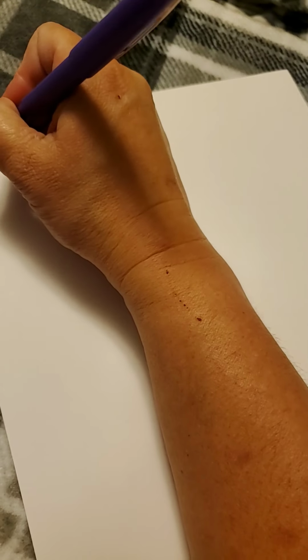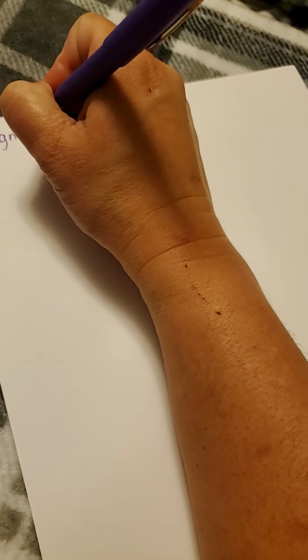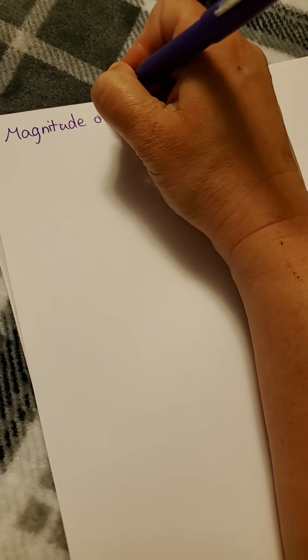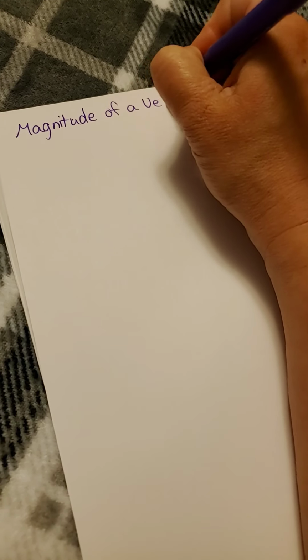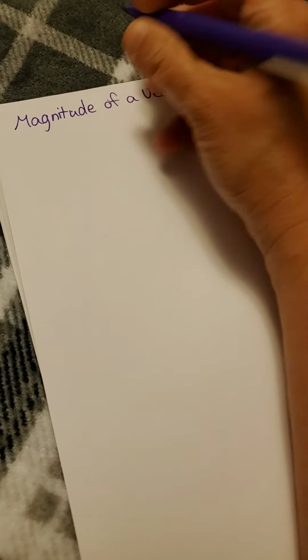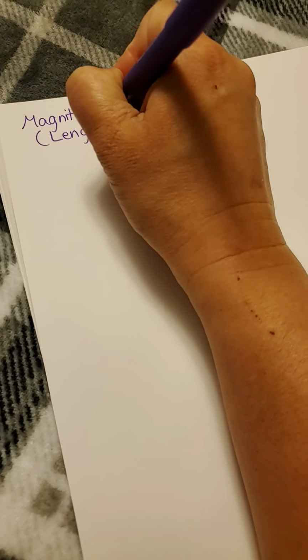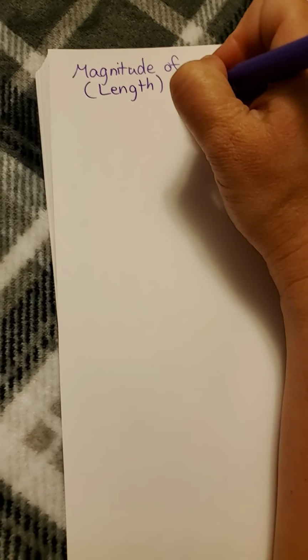All right, we are finding what is called the magnitude of a vector. The magnitude of a vector is actually the length of a vector. And in layman's terms, when we're looking for a length, we're looking for a distance.